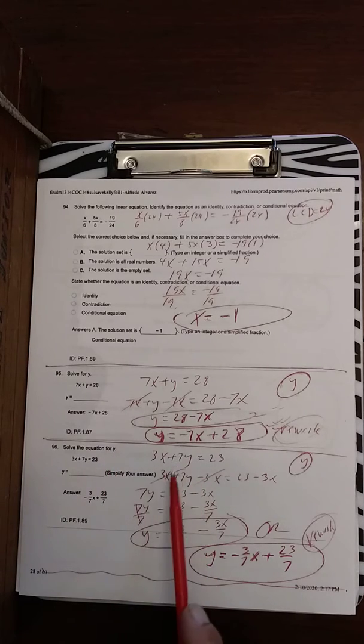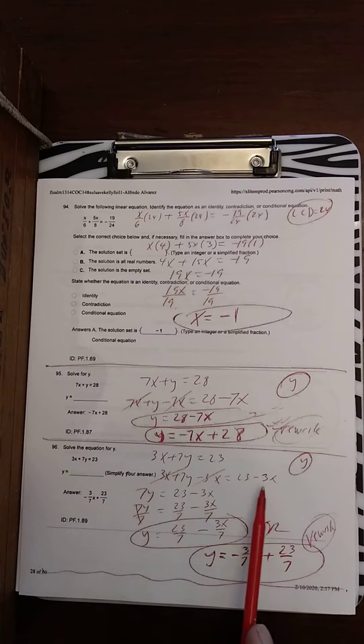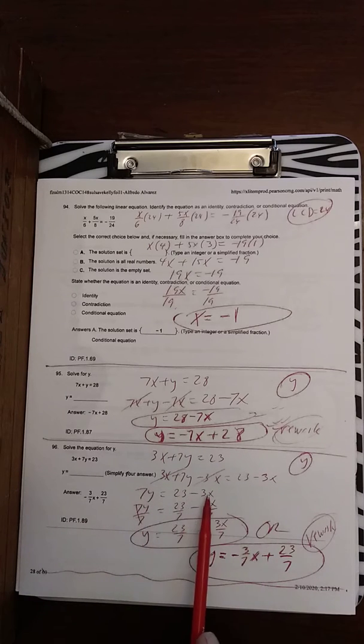Solve for y. Well, 3x plus 7y is that. Subtract 3x, both sides. So 7y equals 23 minus 3x. Divide by 7, divide by 7, divide by 7. So this is going to be just y equals 23 over 7 minus 3x over 7. Or rewrite it. This one here, put this one first. Negative 3 sevenths x. That one last right there.